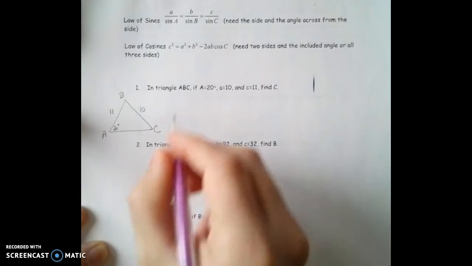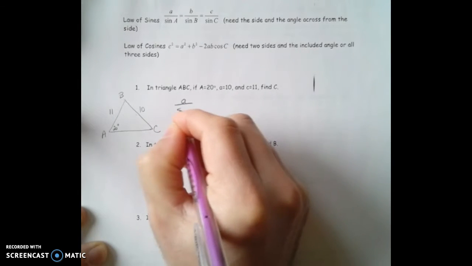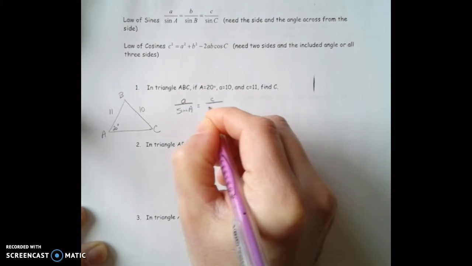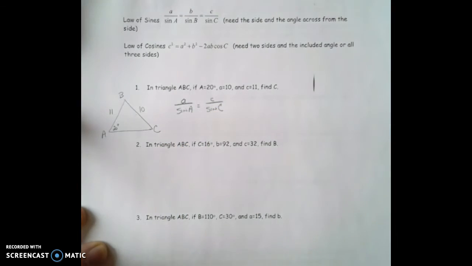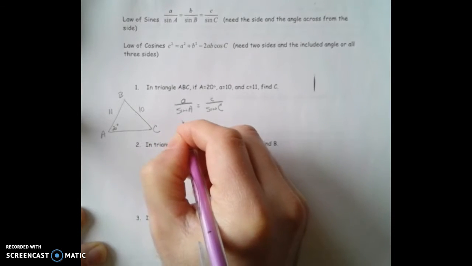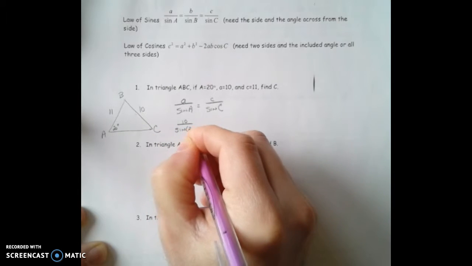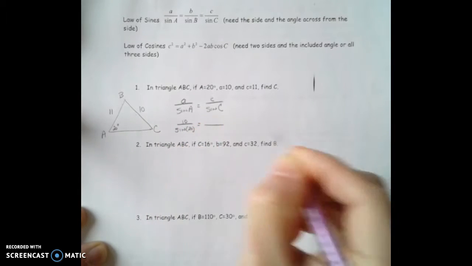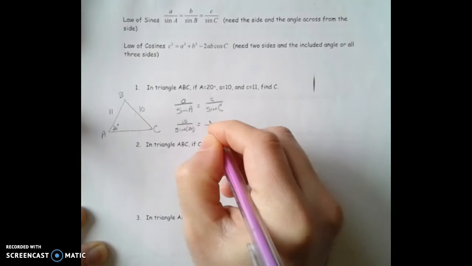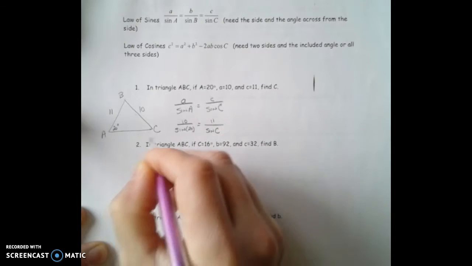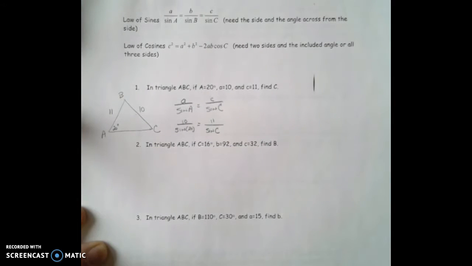And since I'm looking at sides that are across from angles, I can use the law of sines. And so in this case, I'm going to do A over sine A is equal to C over sine C. And now I'll just substitute in my values. Side A is 10 over the sine of angle A, which is 20 degrees. That's going to be equal to side C, which is 11, over the sine of angle C. And again, angle C is what we're looking for.